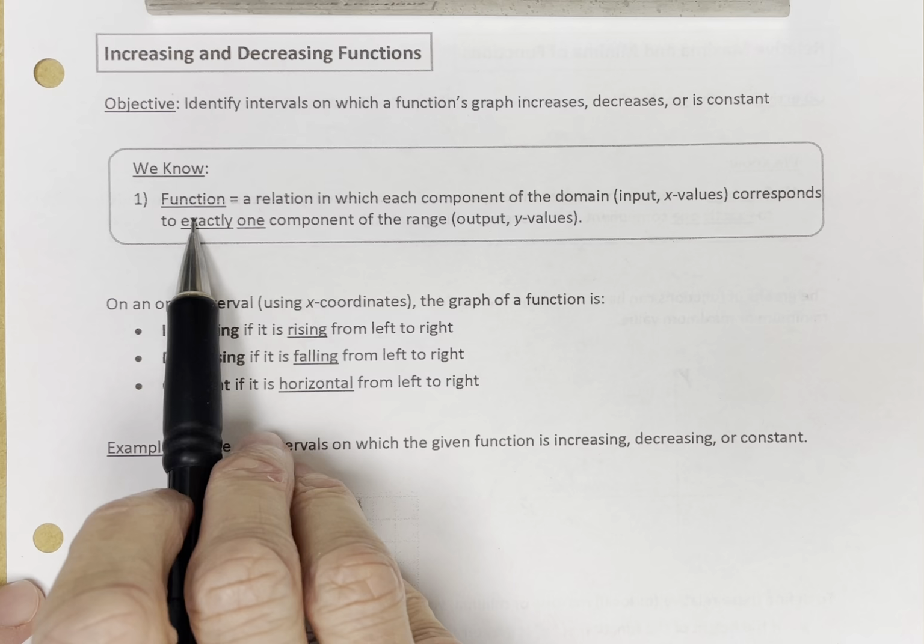Increasing and decreasing functions. Okay, we're going to be looking at a function's graph, and our objective is we want to identify intervals on which a function's graph increases, decreases, or is constant. Okay, let's first off discuss what we already know.